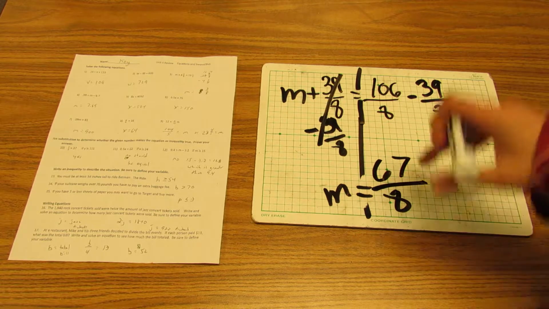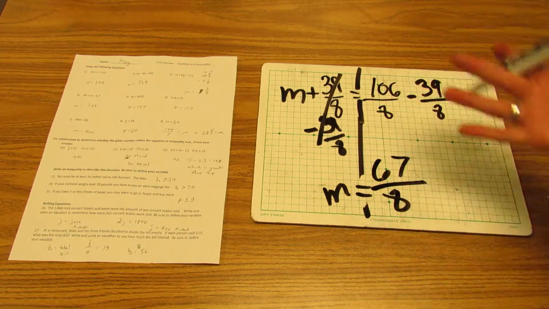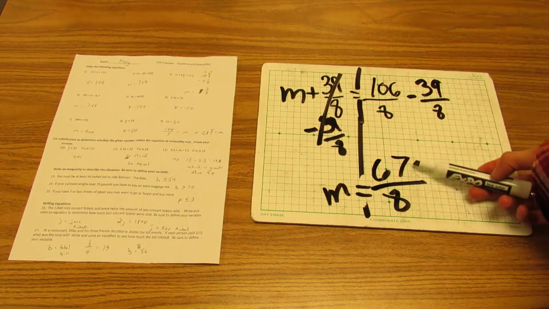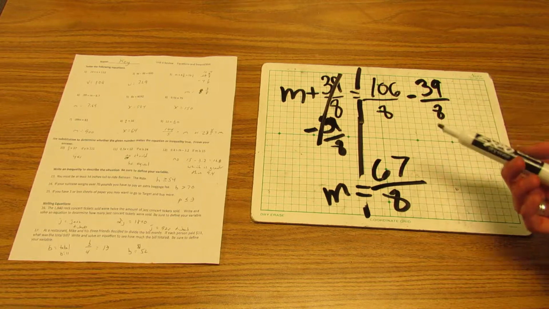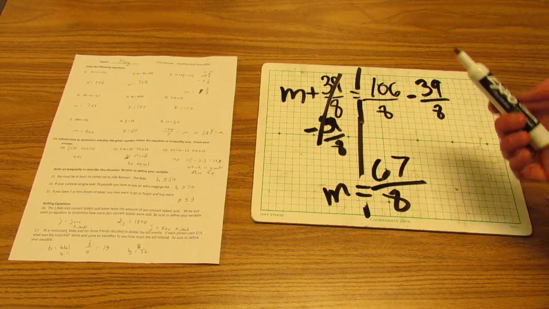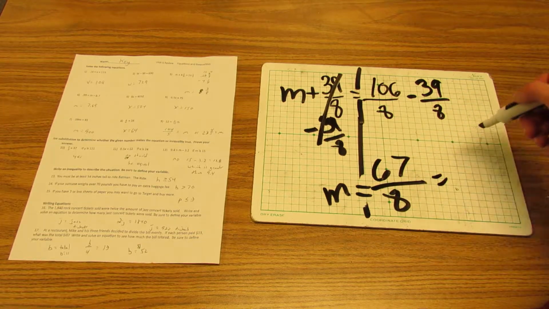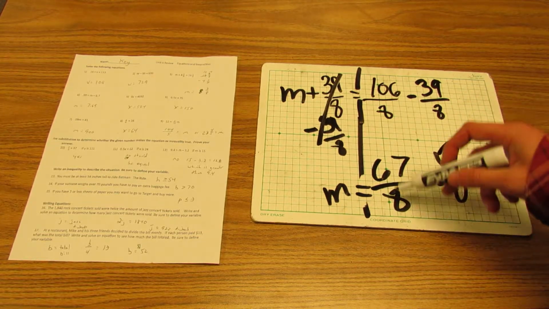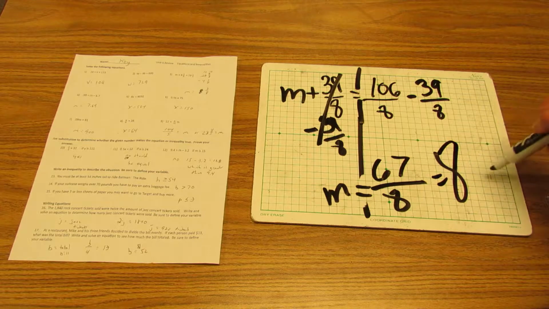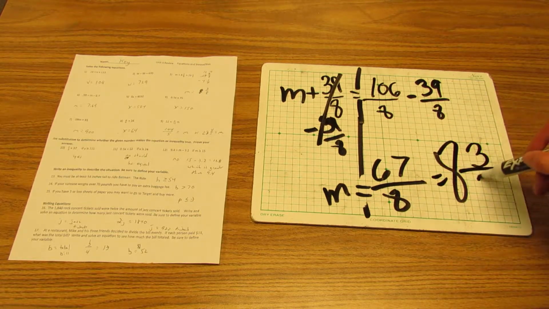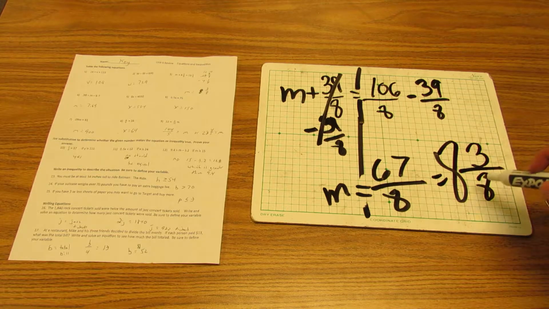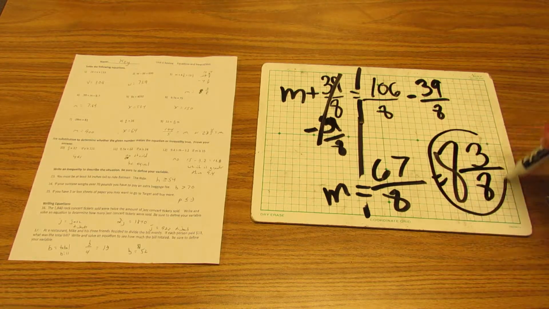So what I'm going to do now is take this and convert it back to a mixed number. 8 goes into 67 8 times. That's 64. There's 3 left over. And then I keep my old denominator. 64 to 67 is 3. And then I keep 8 as my denominator. Okay? So my answer would be 8 3/8.